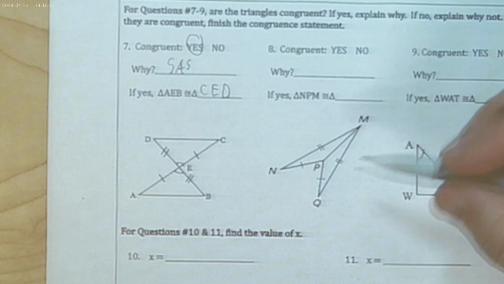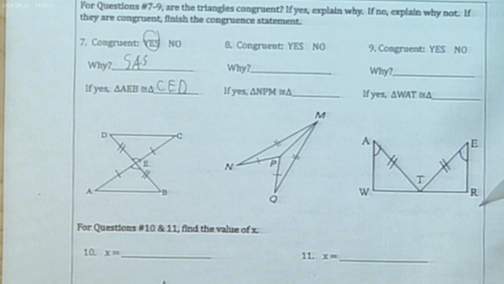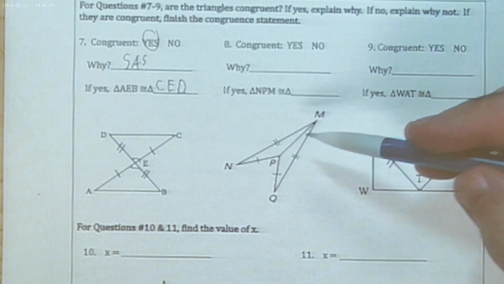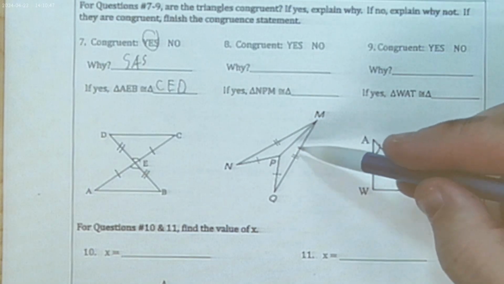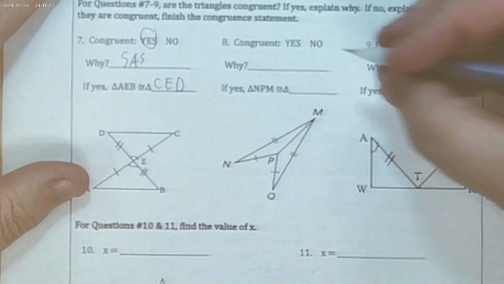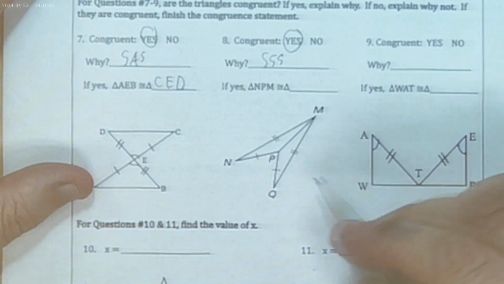With this one, I don't have any information about the angles. So that pretty much restricts me to two of the theorems. I'm either going to be using the hypotenuse leg theorem or side, side, side. I don't have a hypotenuse, I don't have a right angle, so that limits my options. I've got one congruent side, two congruent sides, and then a shared side, which is obviously going to be congruent with itself. So I'm going to say, yes, they are congruent by side, side, side.